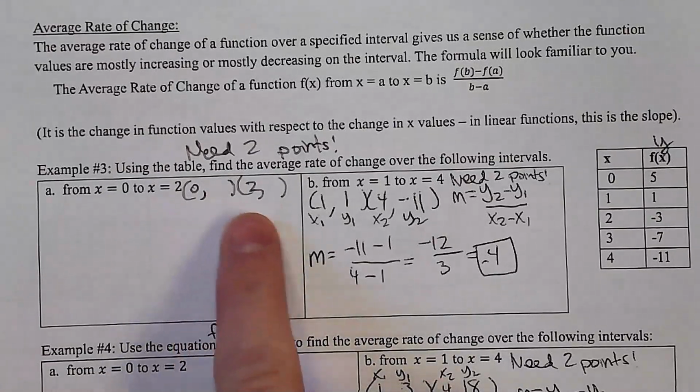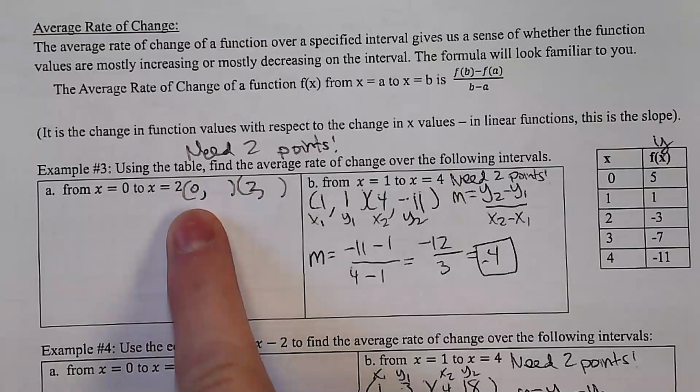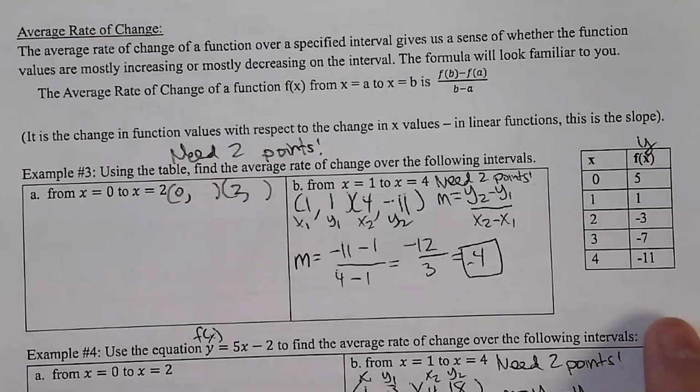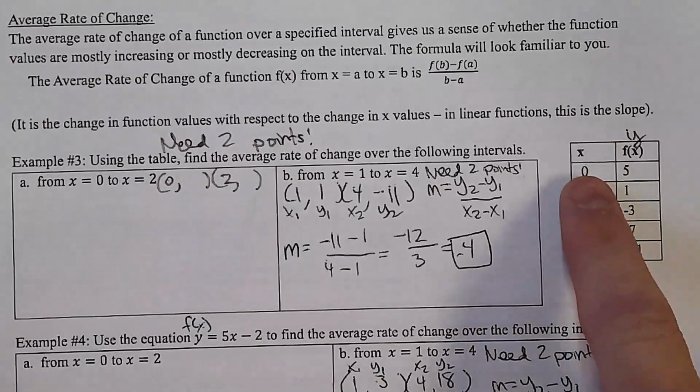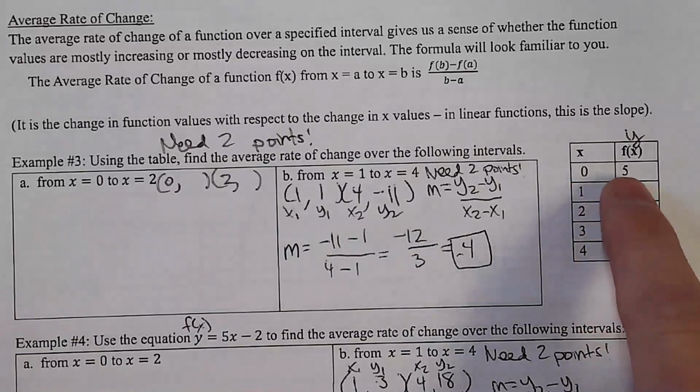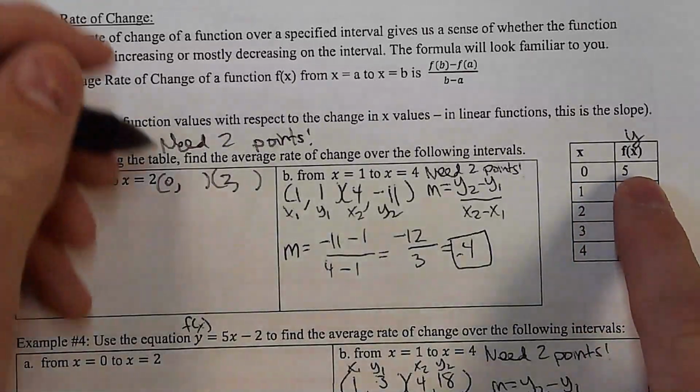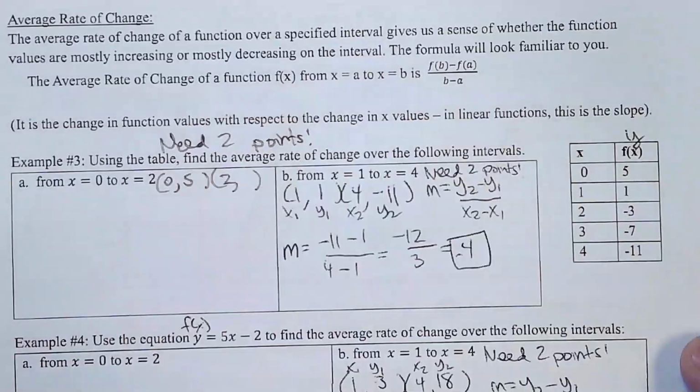You pick 2 points. These are my 2 points. Now, when x is 0, how do I find the y when x is 0? Take a guess using the table. What do you think the y is when x is 0? How do I find it? Don't think too hard. This is actually really easy. How do I find the y? It's just the number. It's just f of x. F of x is y, okay?